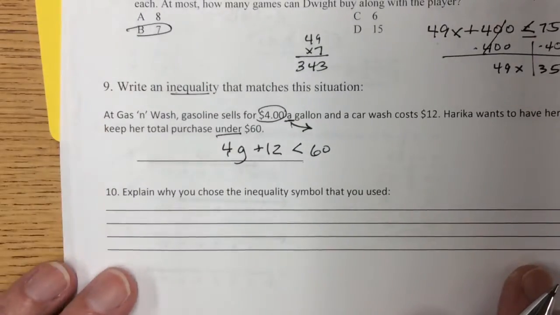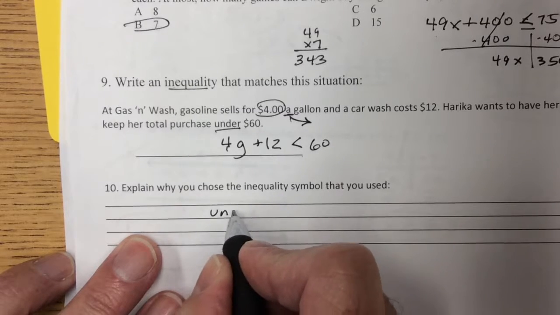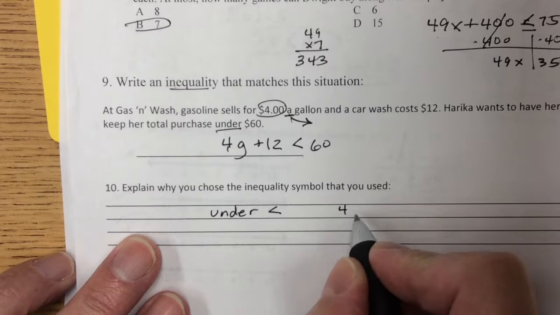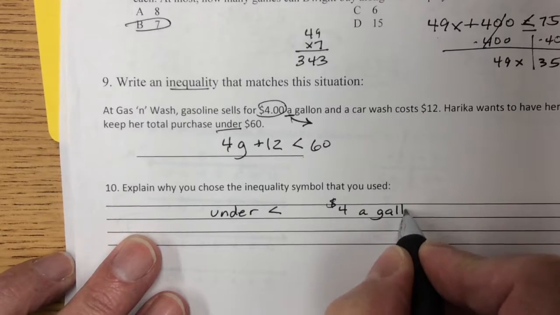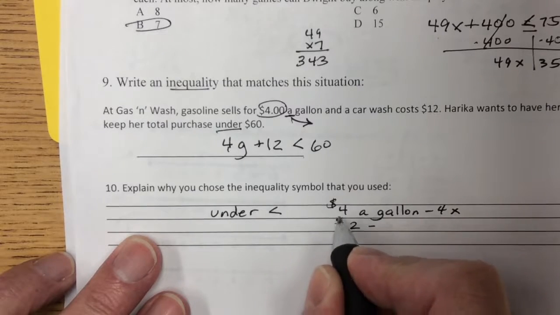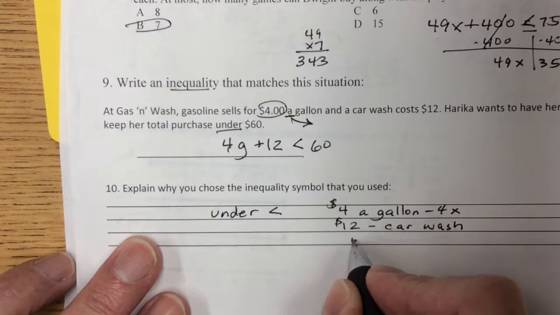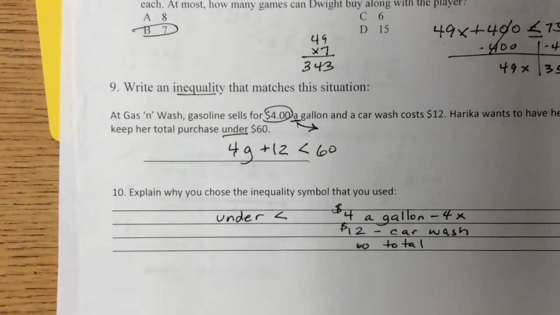And the last one, I wanted you to explain the inequality symbol. I was also looking for you to explain the whole thing. Under is less than. I looked for words that $4 a gallon was 4x. I gave you credit for that. I gave you credit for $12 for the car wash was a one-time thing. And I gave you credit for writing $60 total. And I would have given you credit if you'd written under means less than. So these are things I was looking for on number 10.